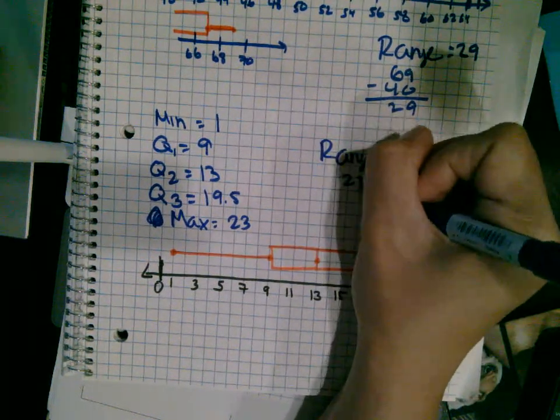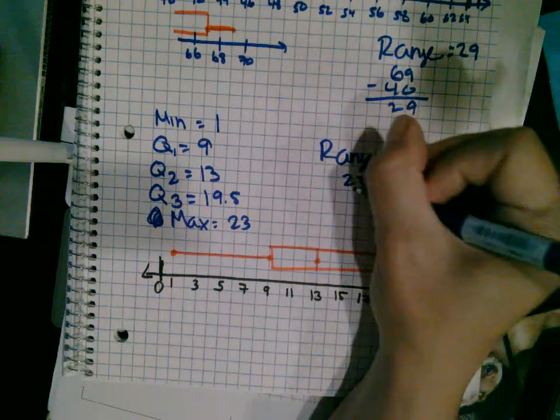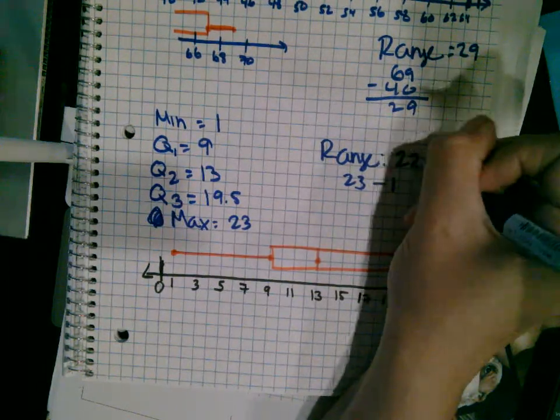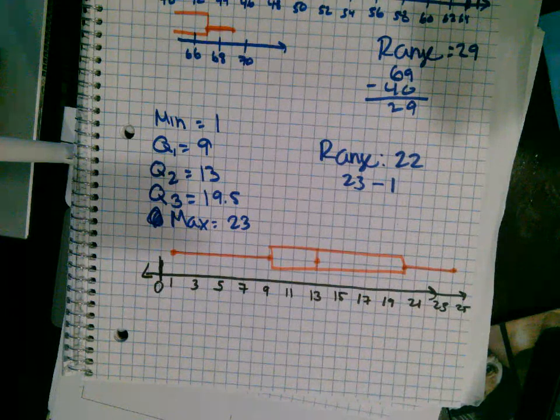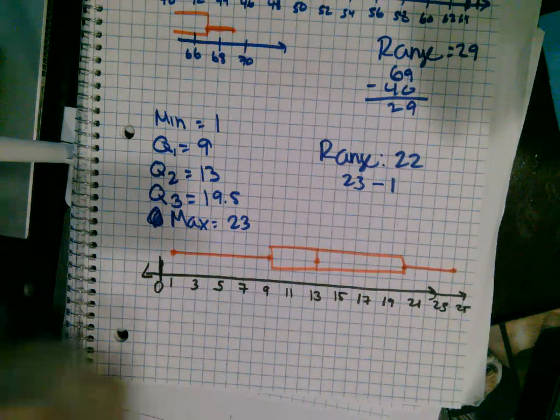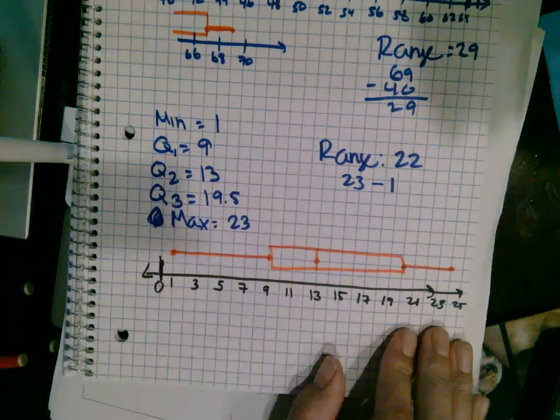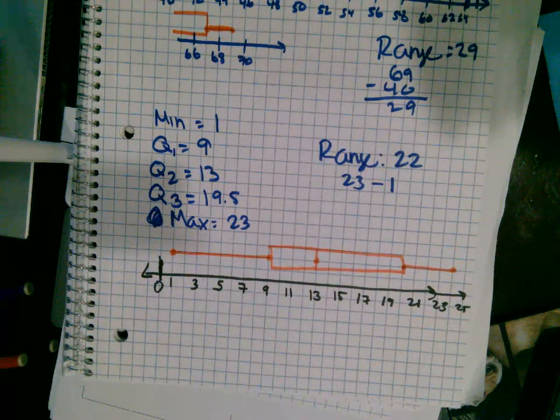So now let's do the range, which is an extra question for today. The biggest number is 23 minus the small number, which is 1. So 23 minus 1 is 22. So the range is 22. Okay. So today we're just going to practice solving for this again. Not really graphing. Tomorrow I'll probably ask you to graph.